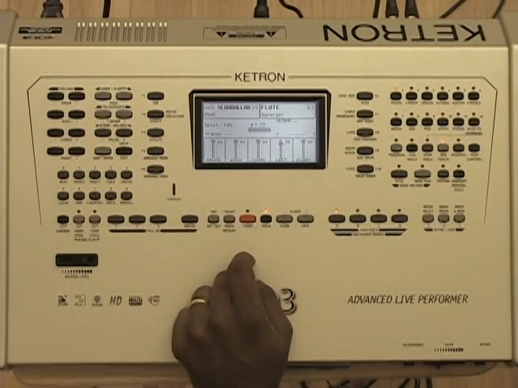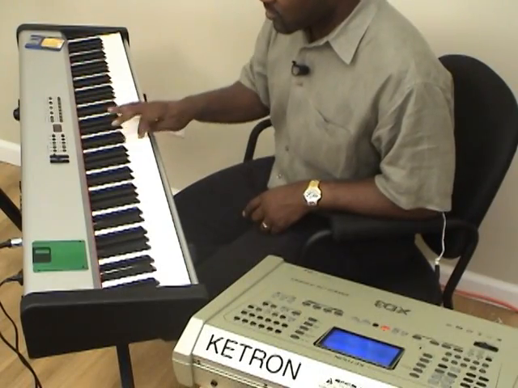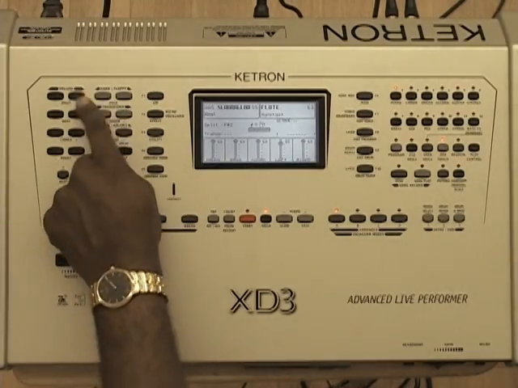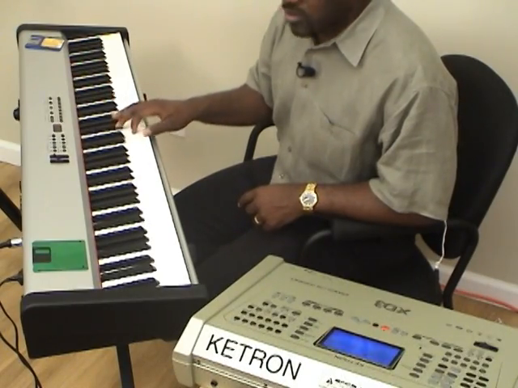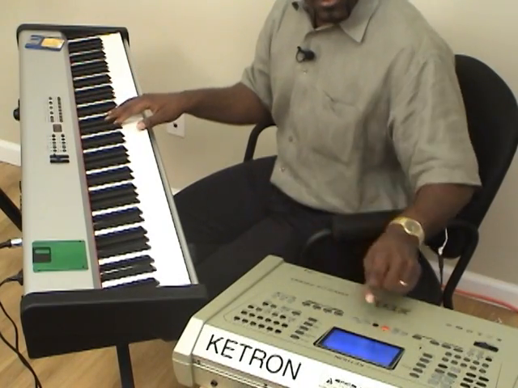Now I play it in the key of C, but I want it in the key of D, so I want to transpose it up. I'm going to go up here to the transposer, 1 and 2. Okay, try it out myself.